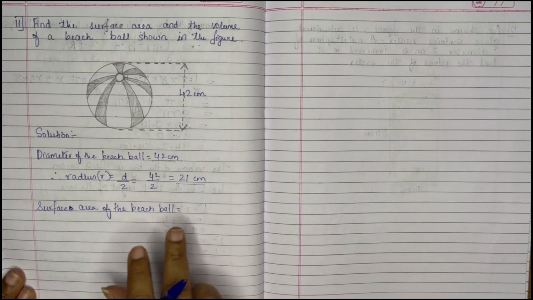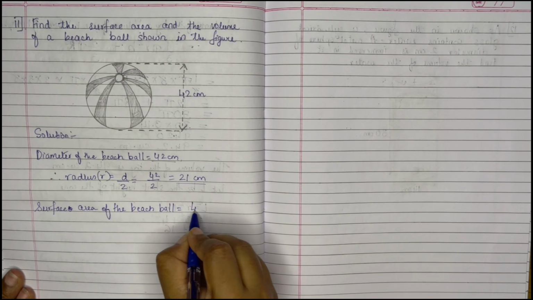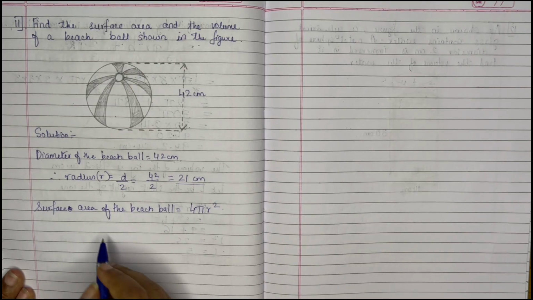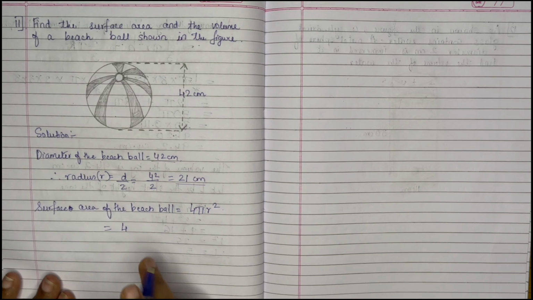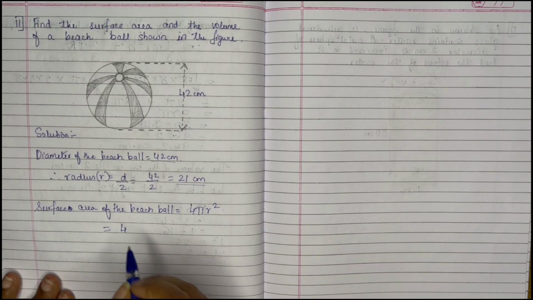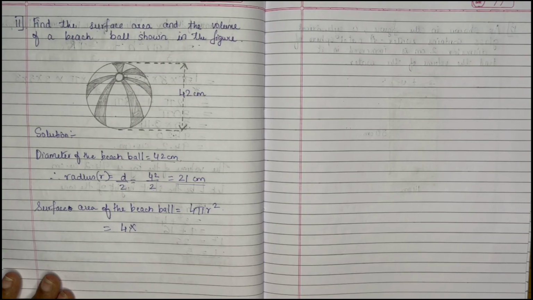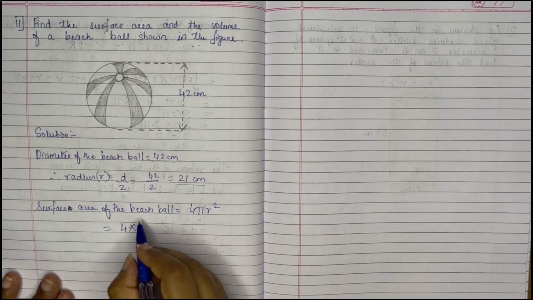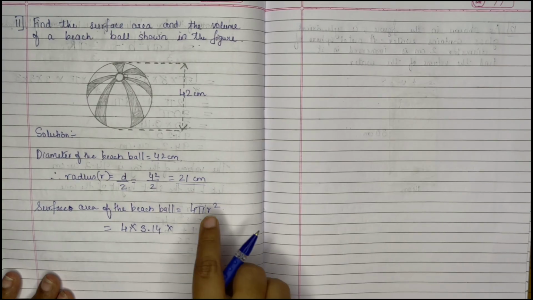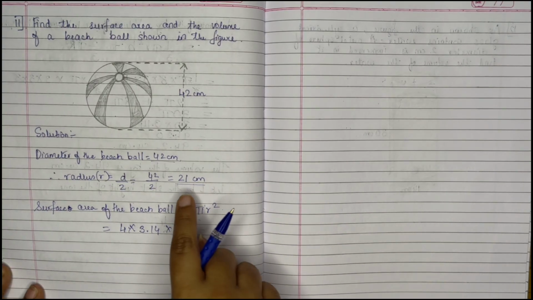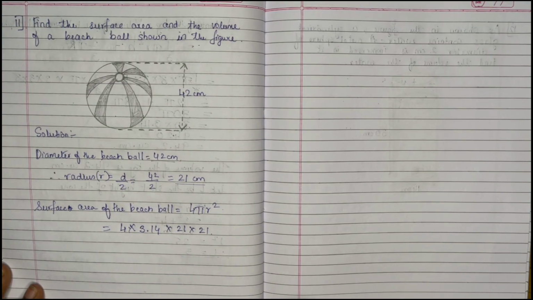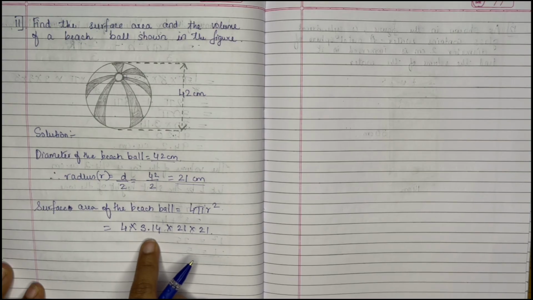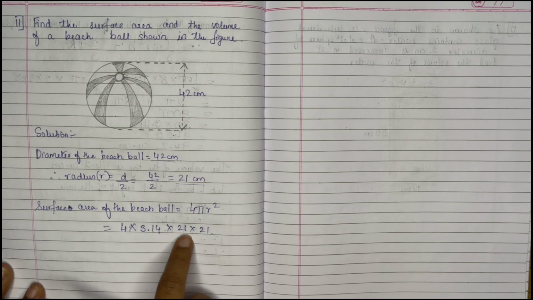Now surface area of the beach ball is equal to 4 pi r square. Put the values. You can use 3.14 here. If you want, you can use 22 upon 7 also, but I'm using 3.14 here. So 4 into 3.14 into r square. Now radius r is given, we got 21. So 4 into 3.14 into 21 square.